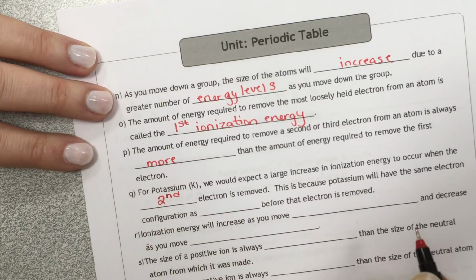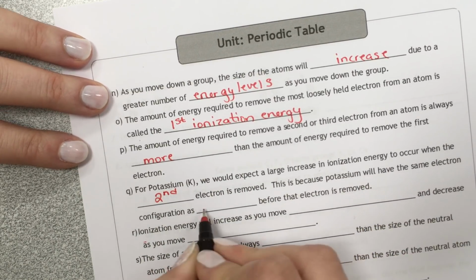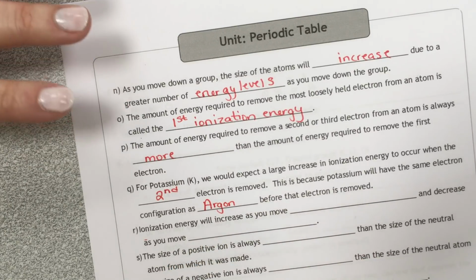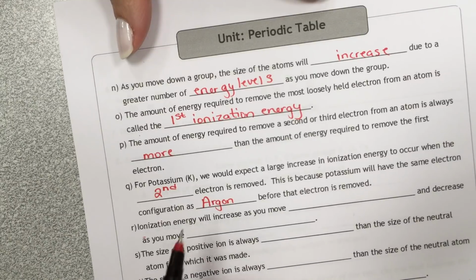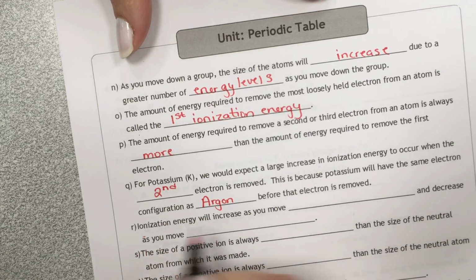So when the second electron is removed, this is because potassium will have the same electron configuration as argon, which is a noble gas. Once they have the same electron configuration as a noble gas, it takes a lot of energy to remove an electron from a noble gas configuration.